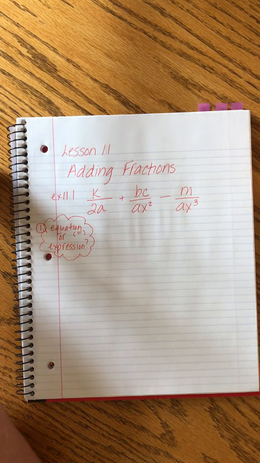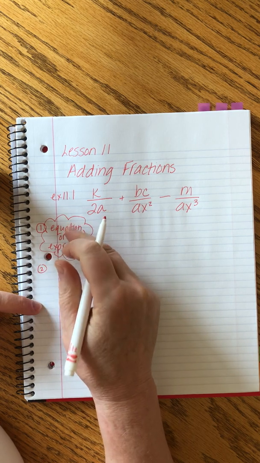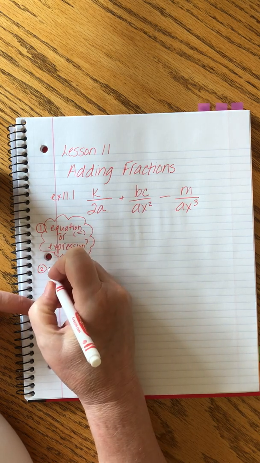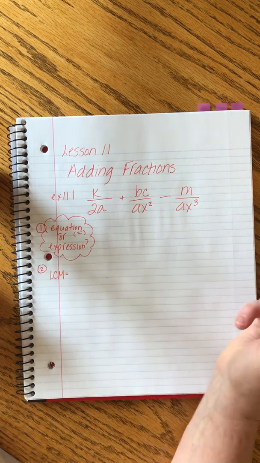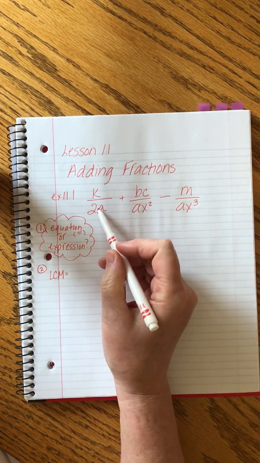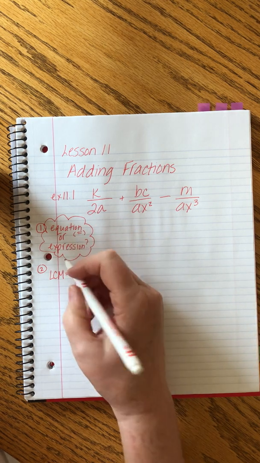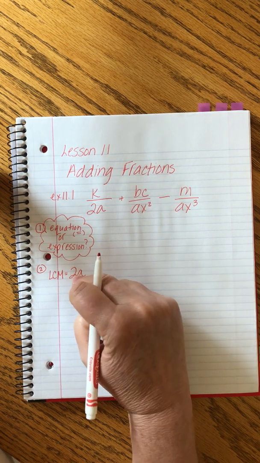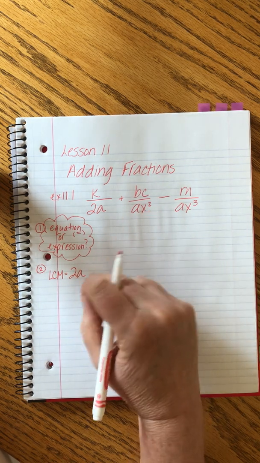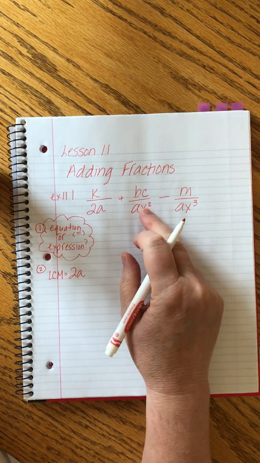Okay, so now we know our strategy. The next step, and by the way, the step is the same no matter which of these we're doing, we find the LCM, the least common multiple. The way that we do that is we start with the first. It's actually easier when you have a bunch of letters than numbers. We start with the first one, 2a. Then we ask, can the second denominator find itself here? The answer is no, right? There's no way, we've got the a, but we don't have the x squared.